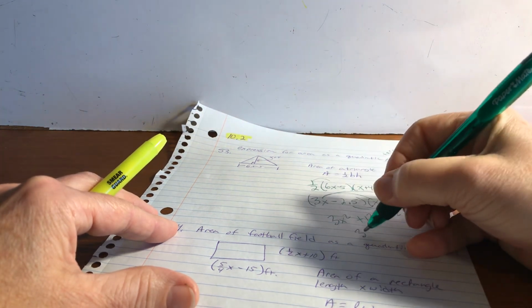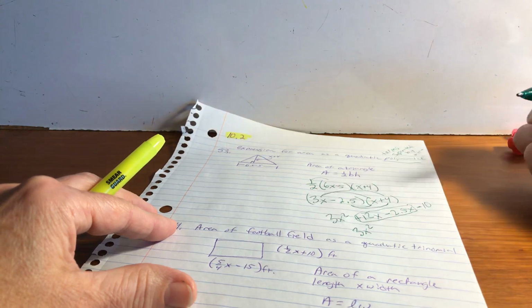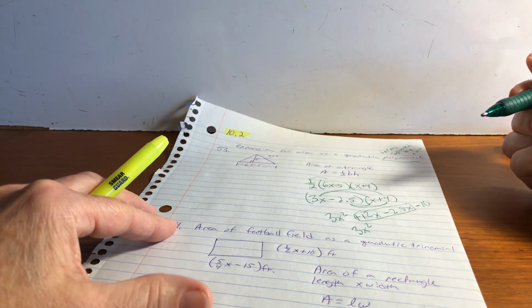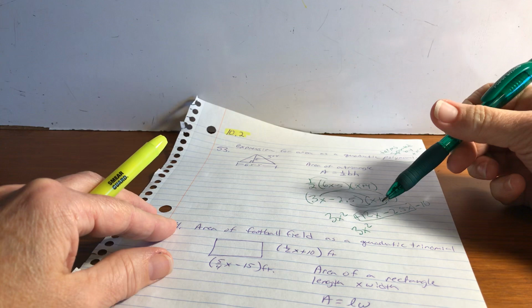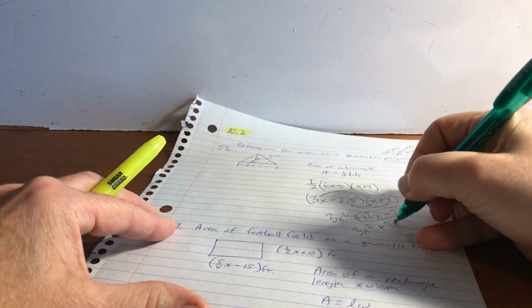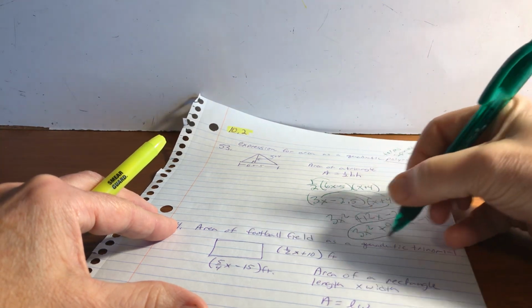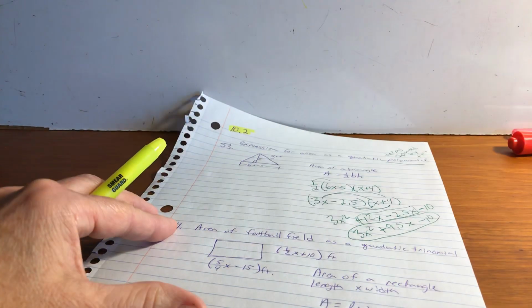Okay, 3x squared, combining these, 12 minus 2.5, 12 minus 2 is 10, minus half, 9.5x, minus 10. All right, there you go.